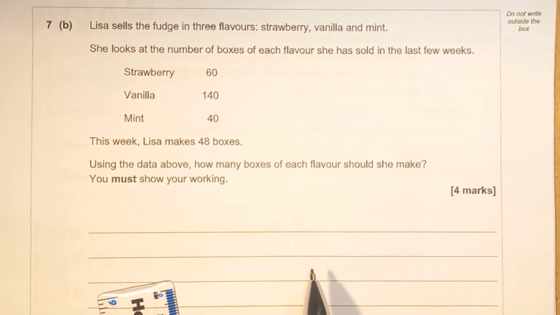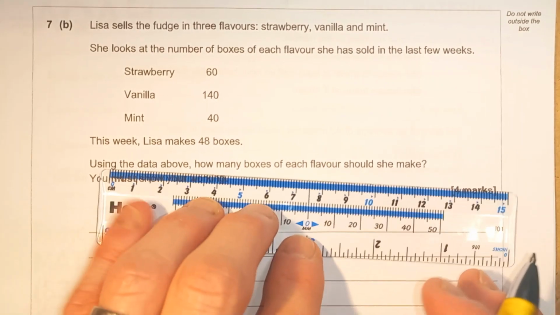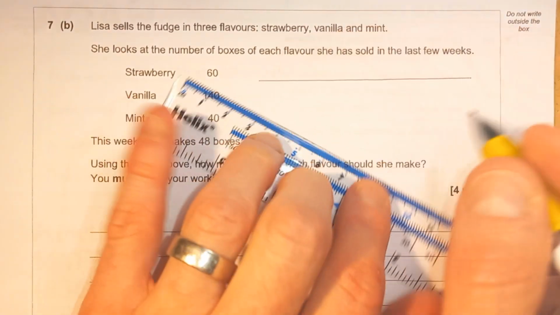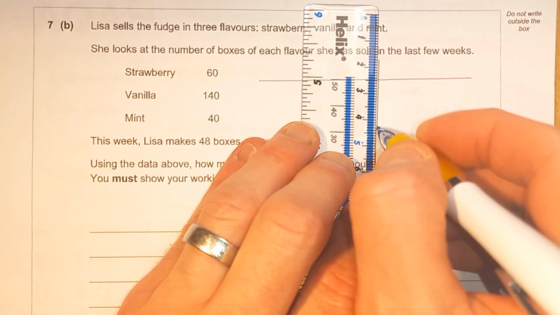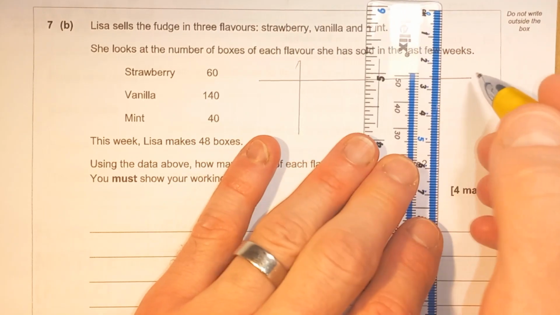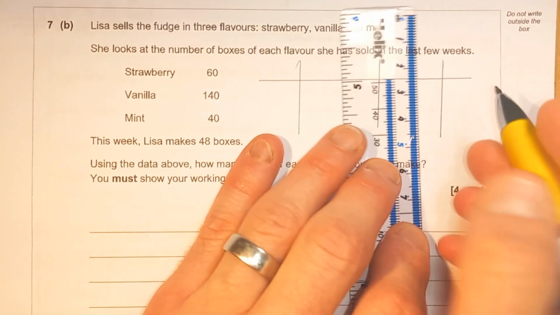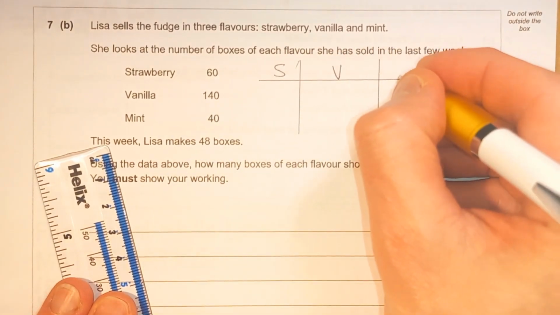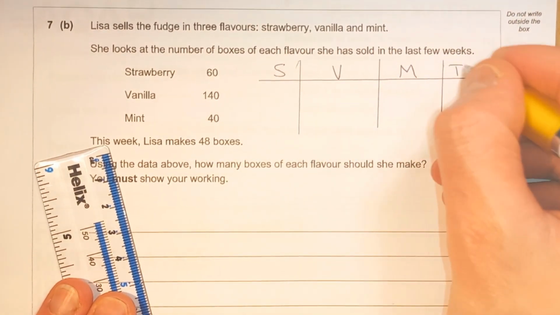Right, so with the previous question, you didn't have to treat it as a ratio question, but this one, I would say you really should. So I'm going to draw a ratio table. So we're going to have S for strawberry, V for vanilla, M for mint, and we'll have a total column.